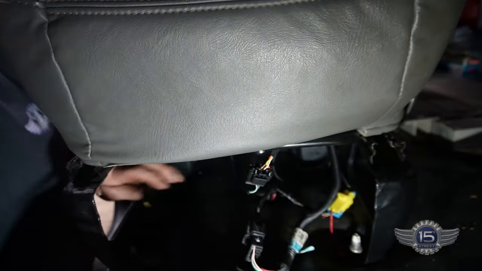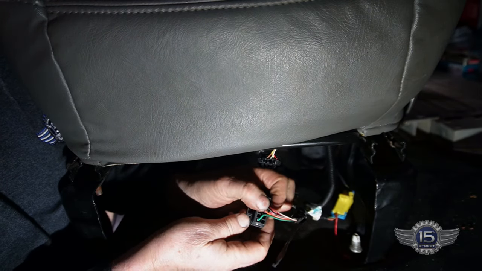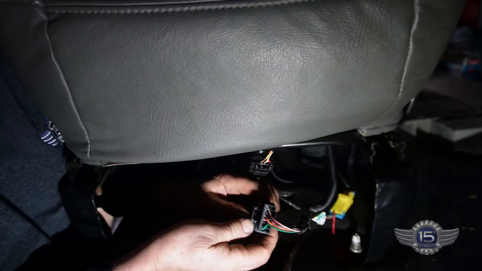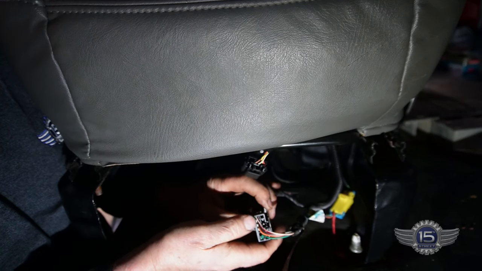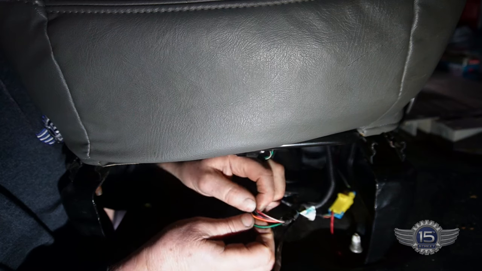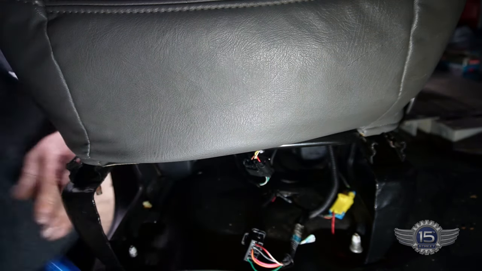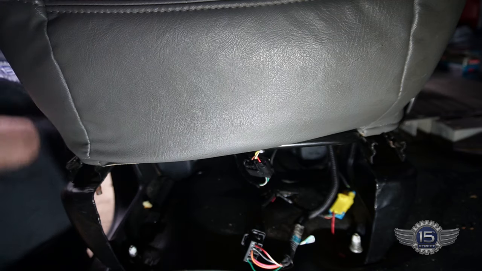All right, so we're going to try and show you what I'm doing. So here's one of the connectors here. Red, white, black, white, and green right here. Those are our circuits. So I'm going to use a scope just because it's convenient.